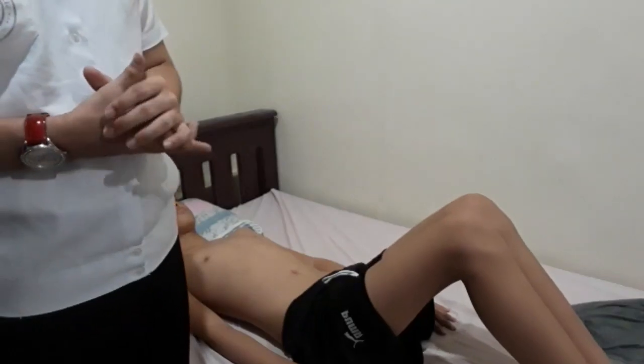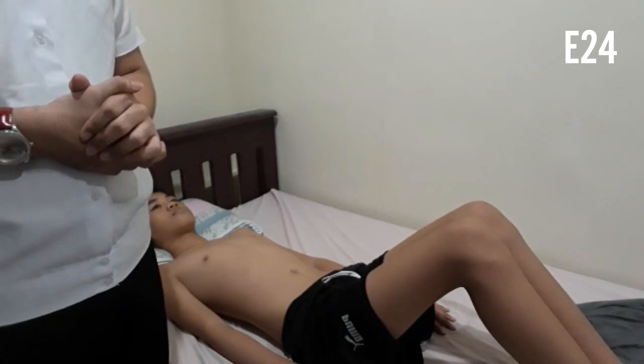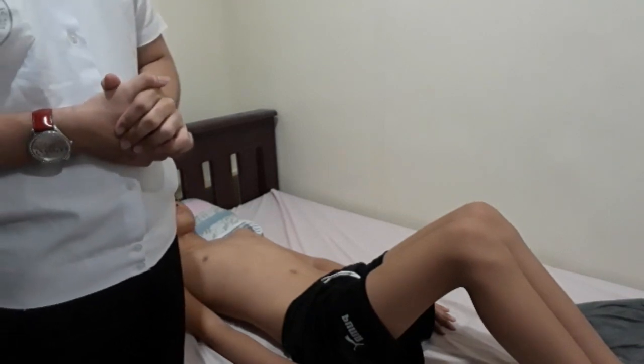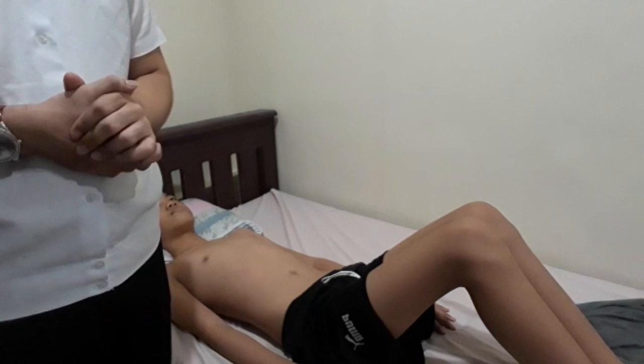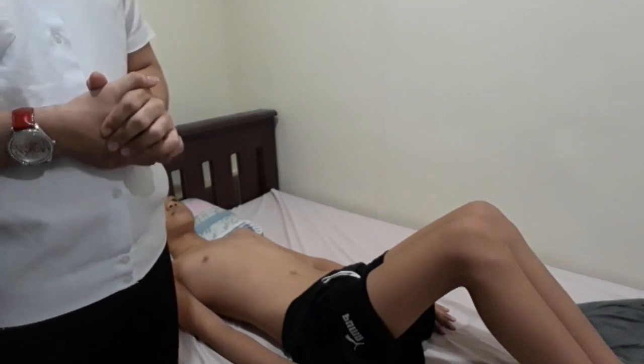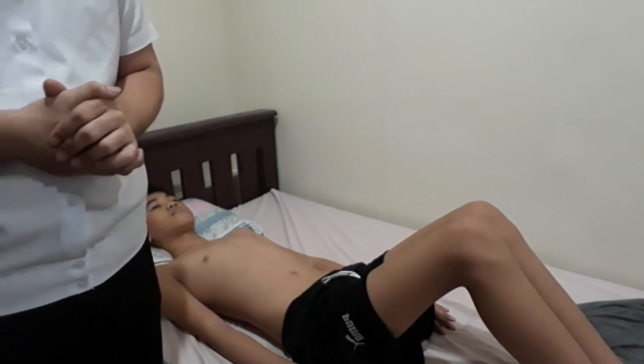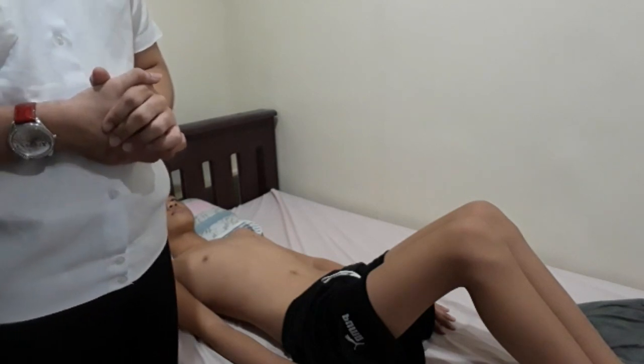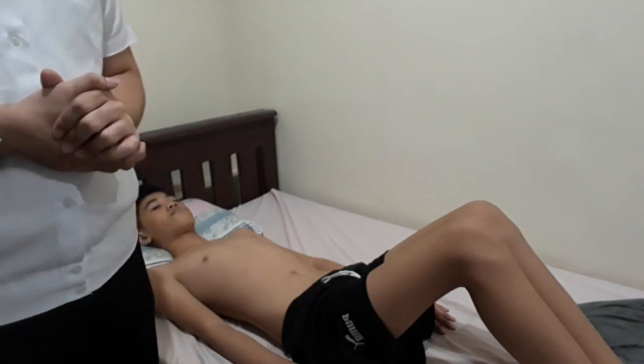To check for appendicitis, first we'll do the rebound tenderness, and we'll do this by palpating or placing pressure on the McBurney's point, which is found near or below the umbilicus. And upon releasing the pressure of the palpation, if tenderness is felt by the patient, this can indicate that there is appendicitis.